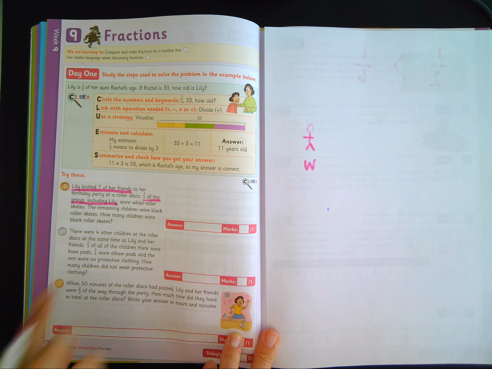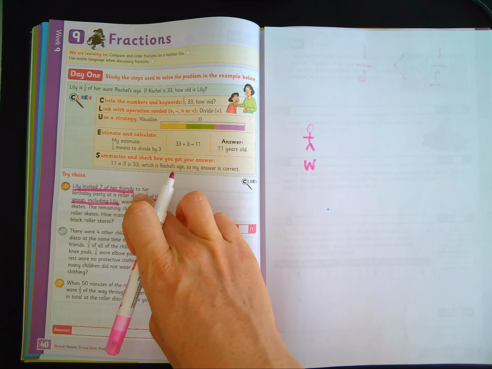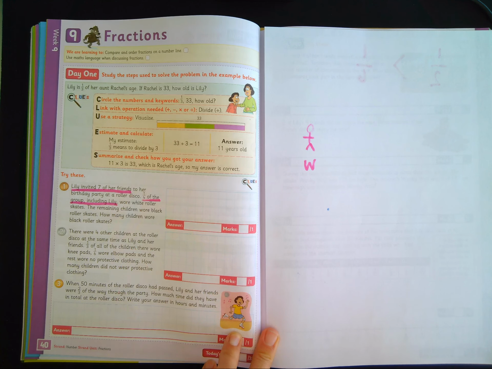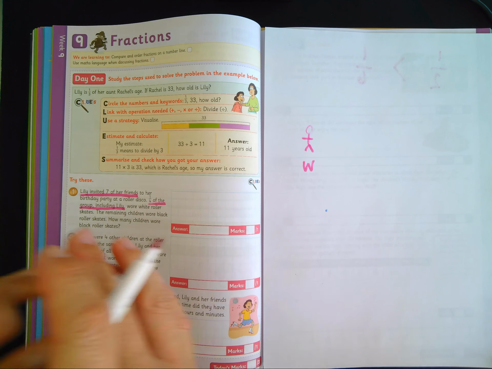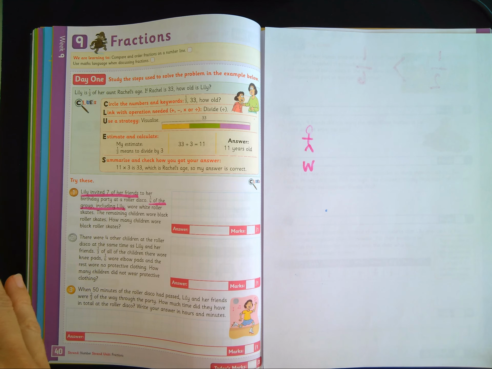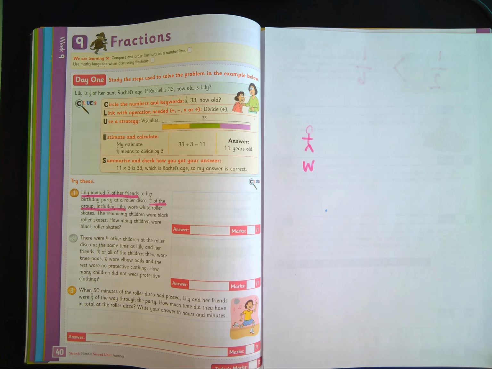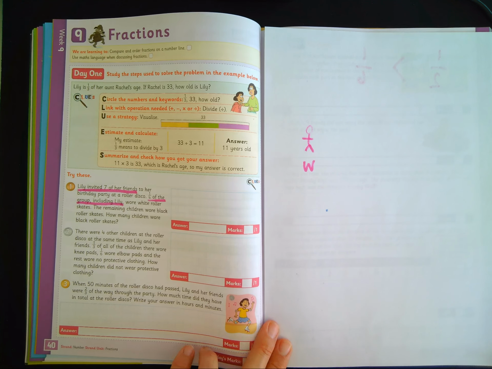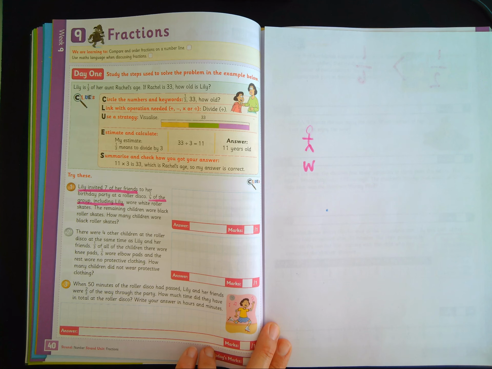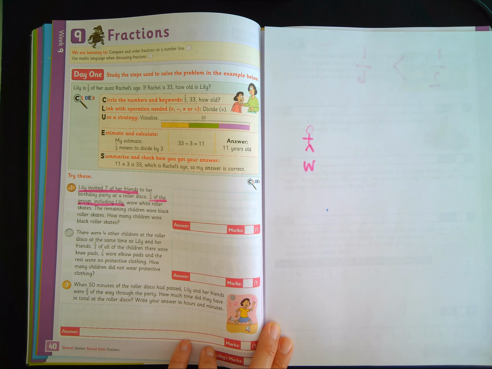Now, in number 2, we need to retain the information that we had from question 1. It says there were 4 other children at the roller disco at the same time as Lily and her friends. So now we have Lily and her friends, the amount of people that were in that group, and we have to add on 4 other children to find out how many were in the roller disco at the same time. It says 1/3 of all the children there wore knee pads. 1/6 wore elbow pads, and the rest wore no protective clothing.